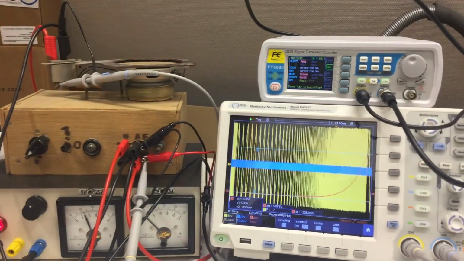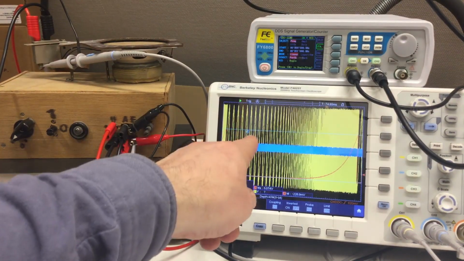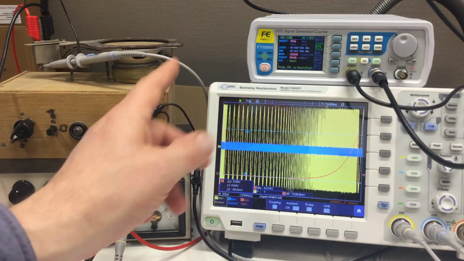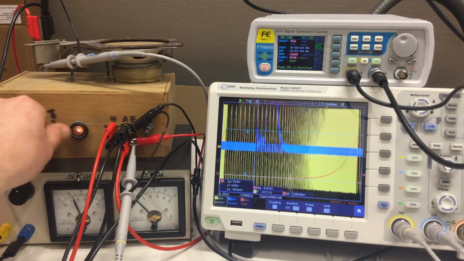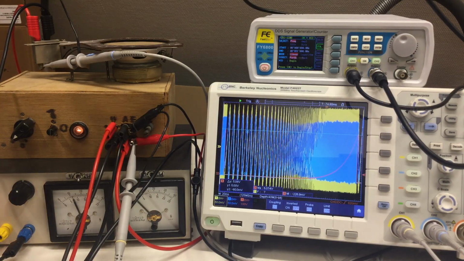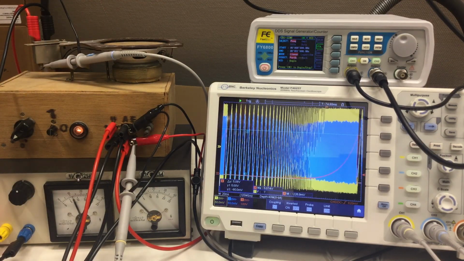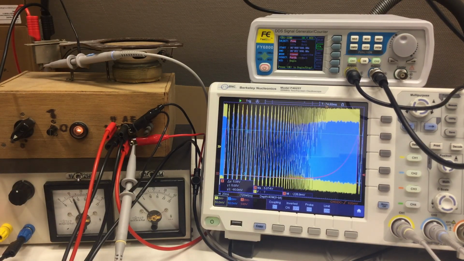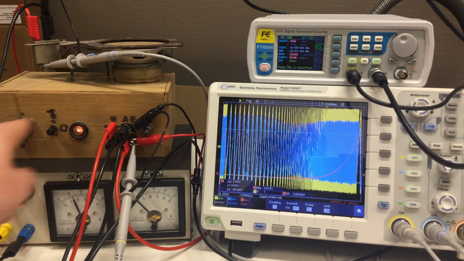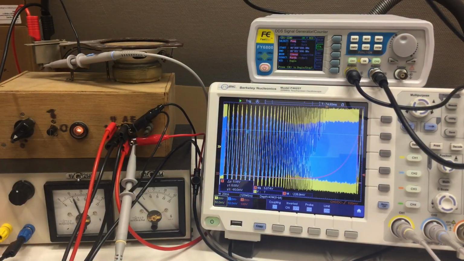what I wanted to show you is what that 20 to 20 kilohertz sweep sounds like, and it sounds like that. And I had some filters built in here too, so let's focus on our Bode plot here.